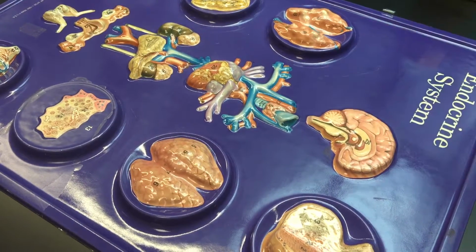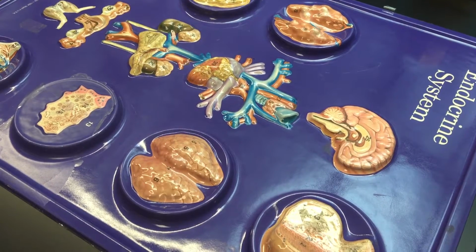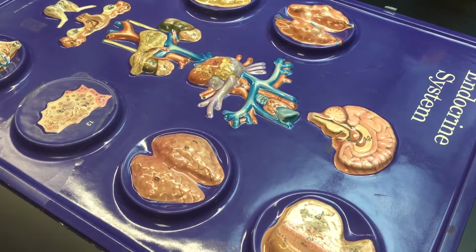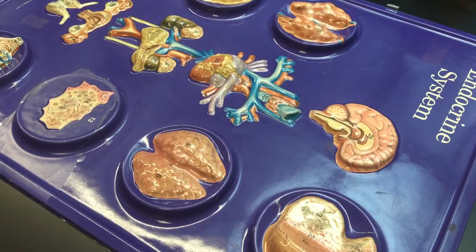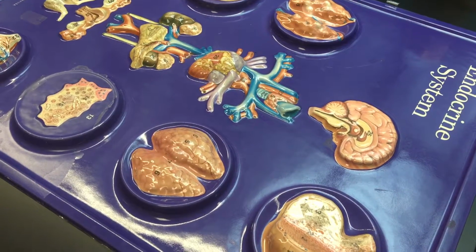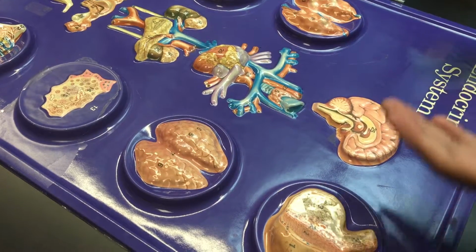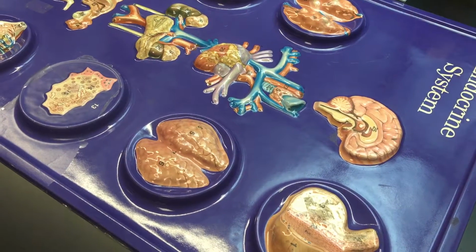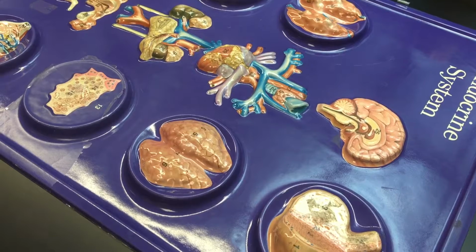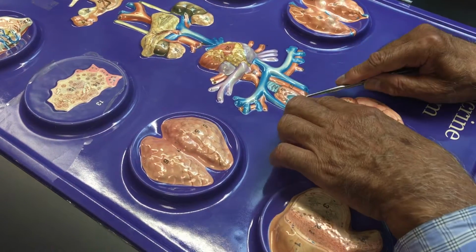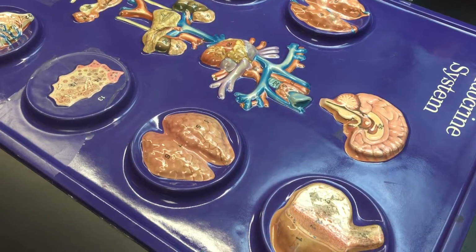This is the thyroid cartilage, the Adam's apple. But is Adam's apple present in women? Of course. It's the thyroid cartilage, you just can't see it. It's very much pronounced in males.